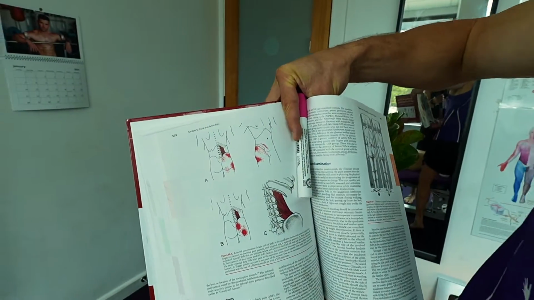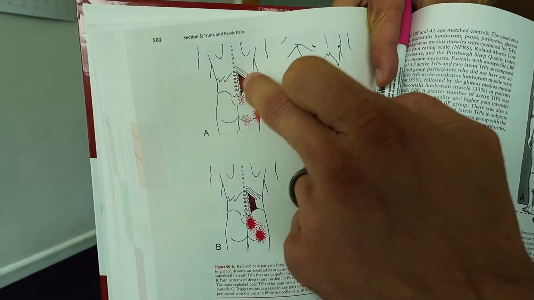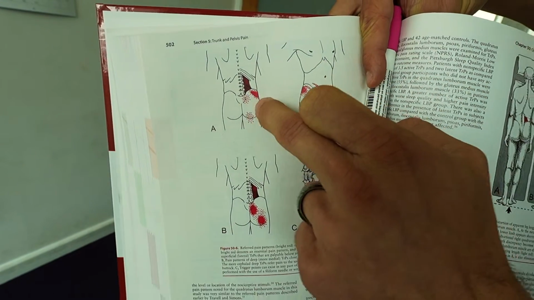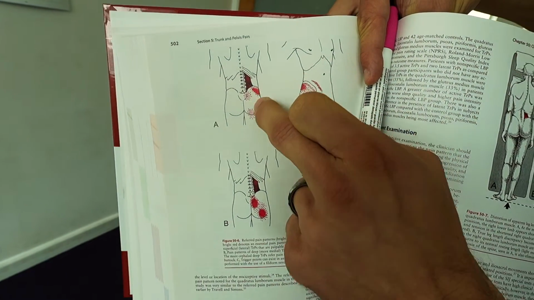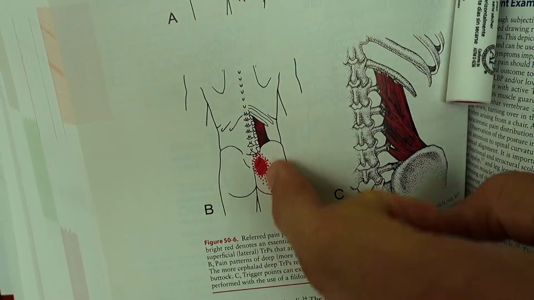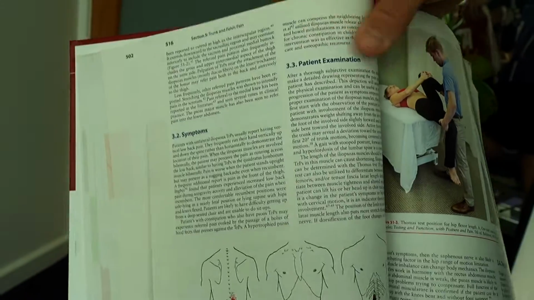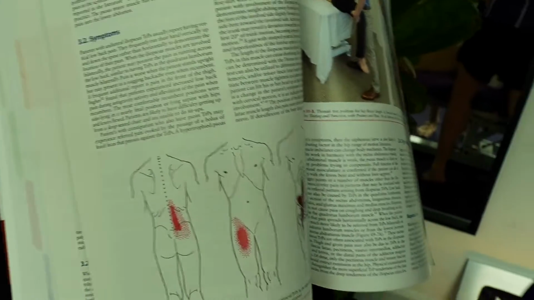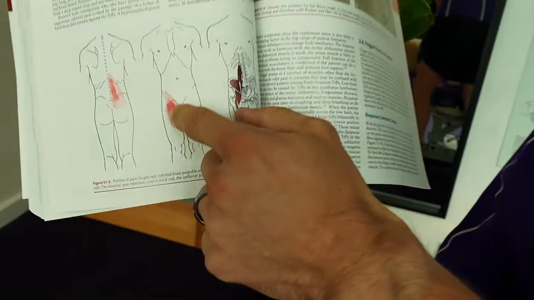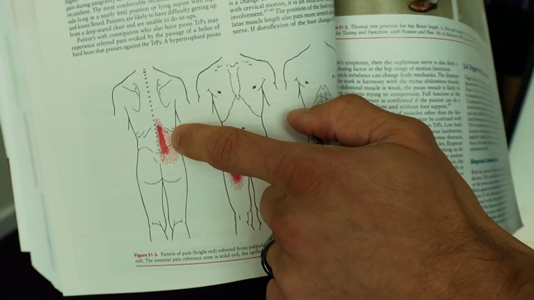And so why we treat the QL is you can see here the referral pattern. QL is this muscle in here, but you can see it can also refer pain into the glute, down into the hip out here, and then shooting down there, also wrapping around into the front of the hip. And then if we look around at psoas, which is one of our hip flexor muscles at the front here, it can also refer into the quad, but also wrap back around into that lower back.